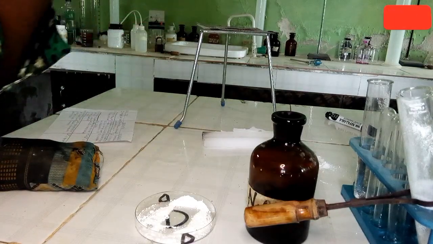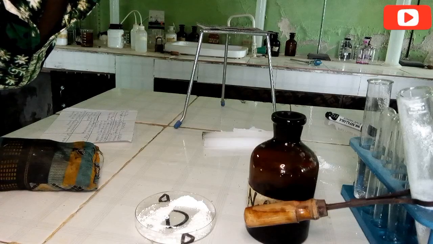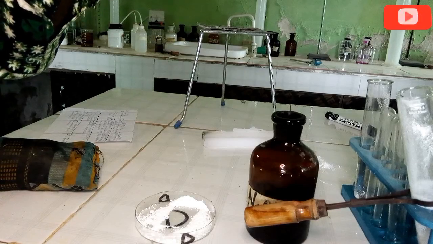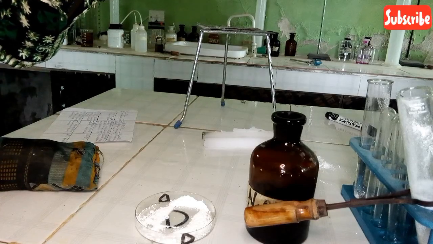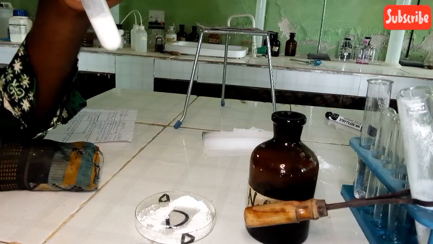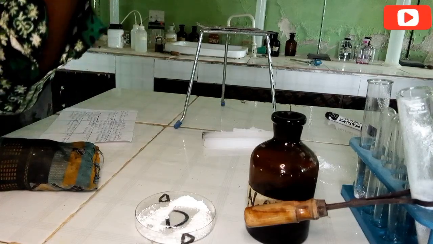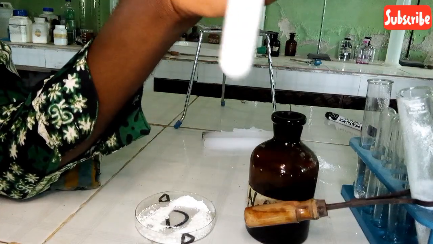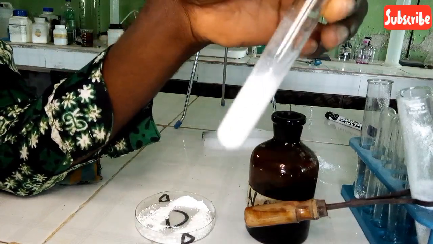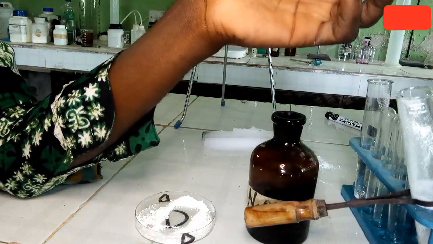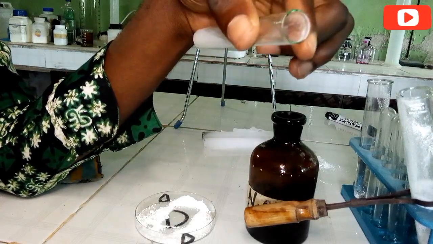There is also a precipitate formed in drops. So let's check in excess. The precipitate also becomes soluble in excess.